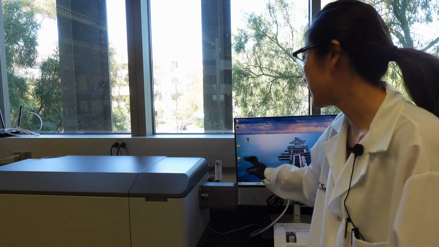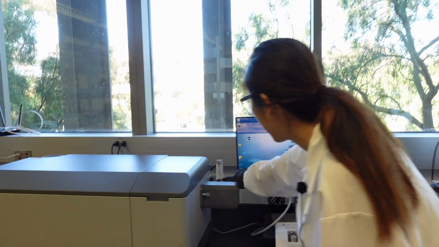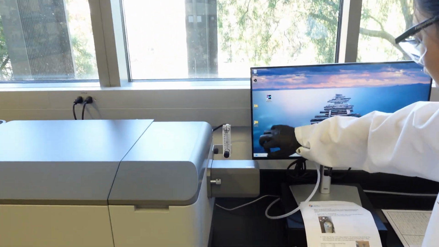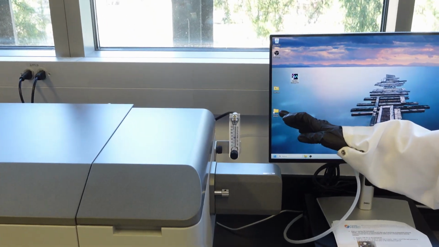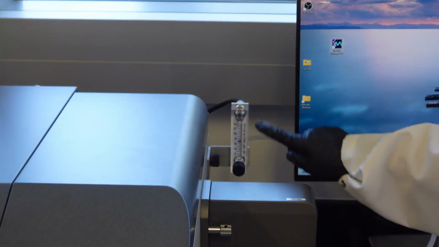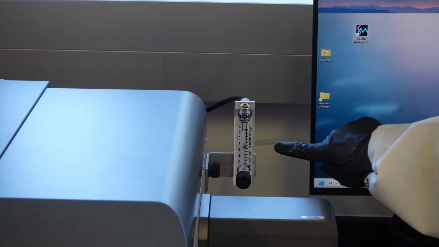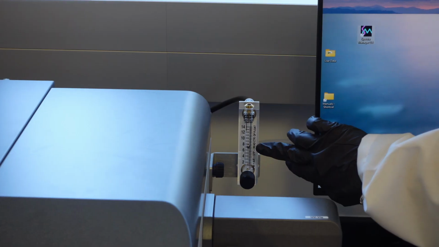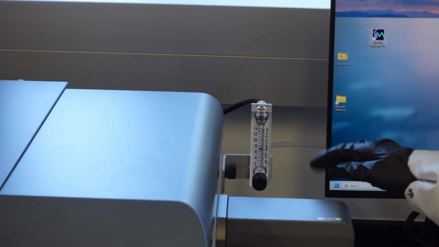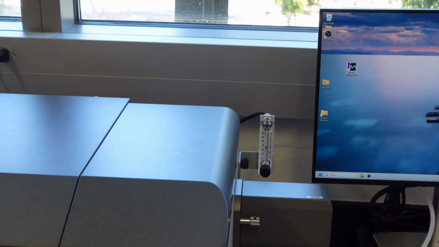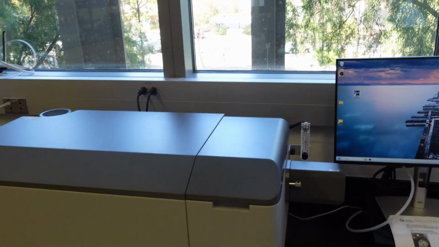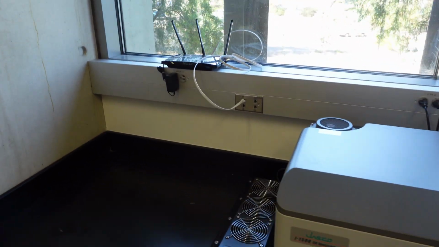So the next thing you want to do is we'll look at this flow monitor. Depending on what measurement you're running, you can reference the SOP for this. You'll spin this dial and just get it to the correct flow rate that you want. So right now we have it at about a 6, which is what we want for our measurements, so feel free to adjust. And then once that looks good, we can go ahead and turn on the instrument.